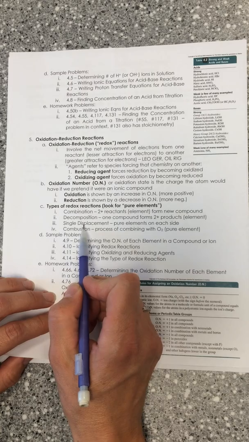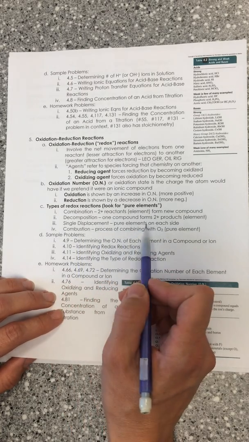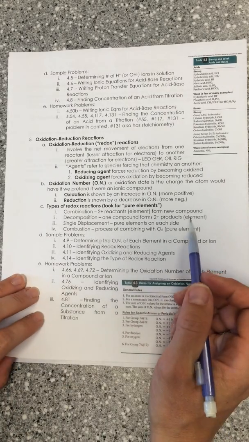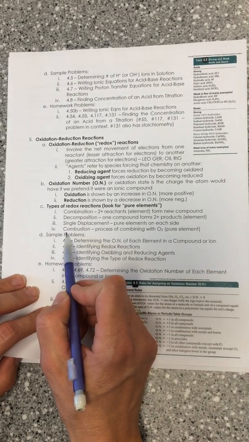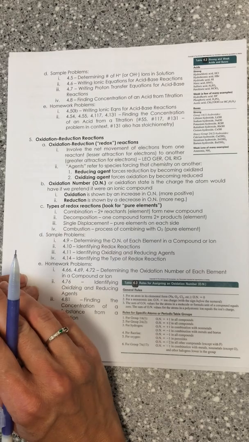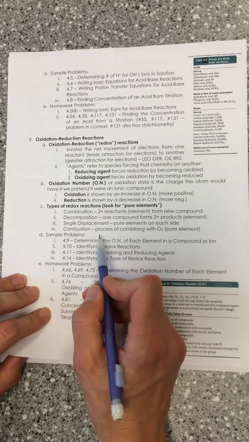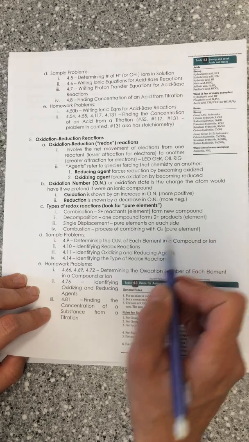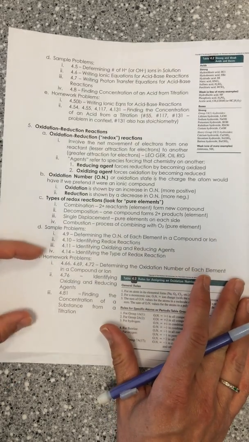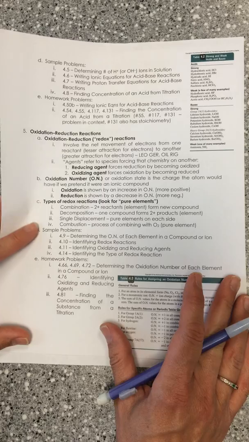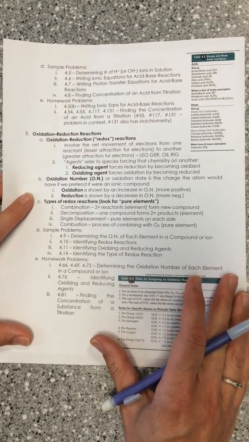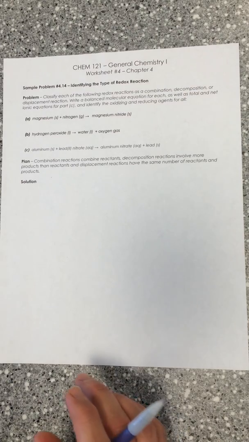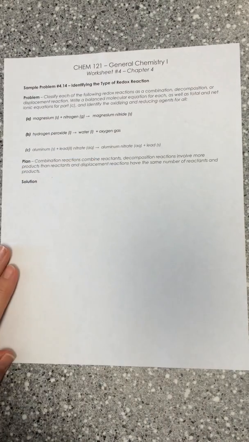Single displacement reactions, where we're going to see pure elements on each side, swapping who gets to be a pure element and who gets to be an ion. Combustion reactions, which we've seen pretty much in every chapter so far. It's the process of combining something with oxygen. Oxygen being a pure element and then ending up in water and carbon dioxide clearly indicates that that's a redox reaction.